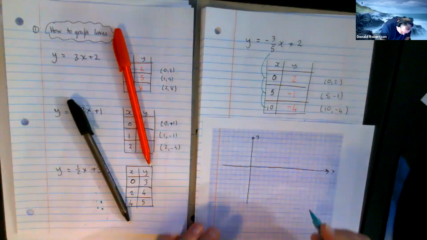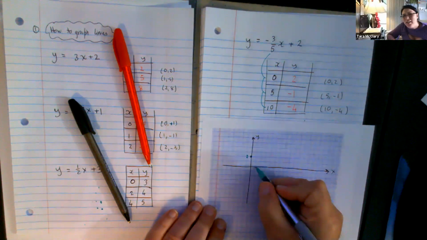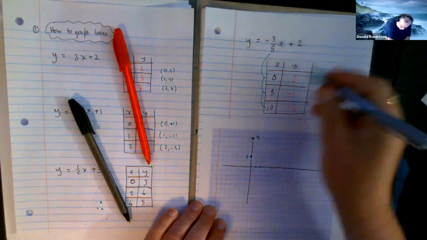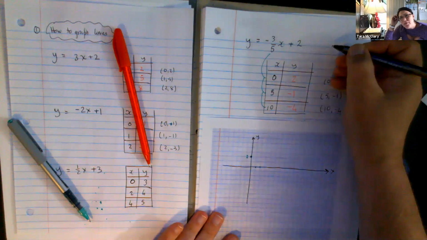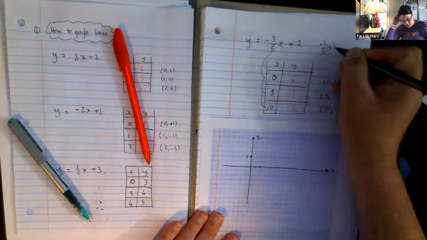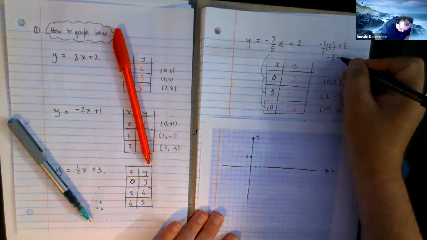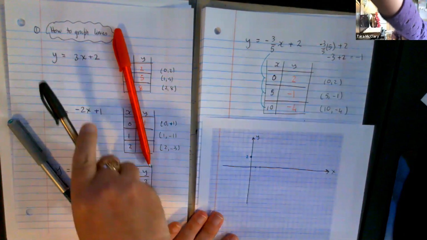And 0, 2 would go about here. How did you get -1 on that? I did the fraction 3/5 times the 5, and then when I added, got -3, and -3 add 2 gets you -1. Oh, I missed the negative. Okay, never mind. Okay, back to my graph.